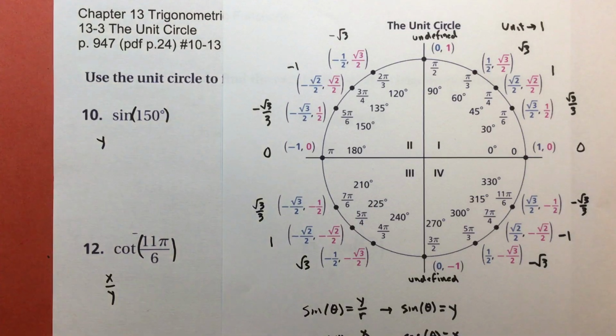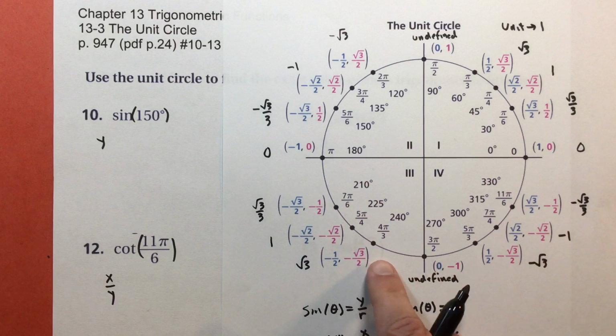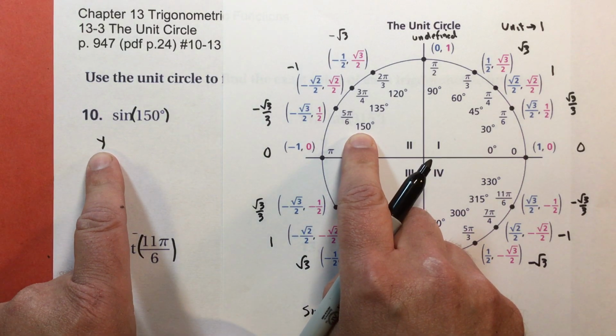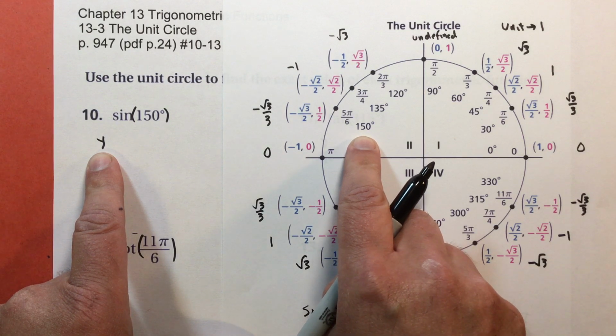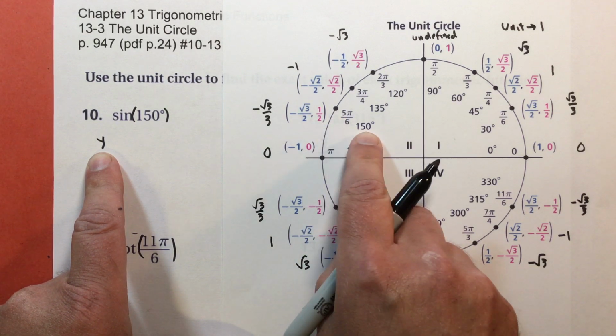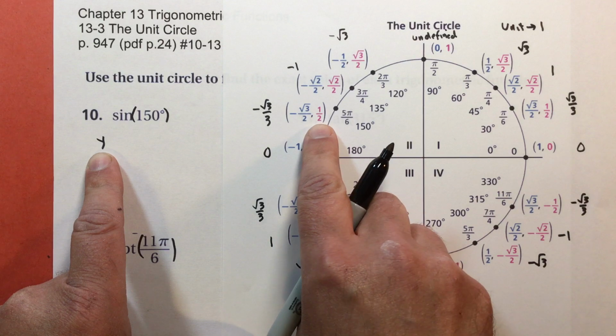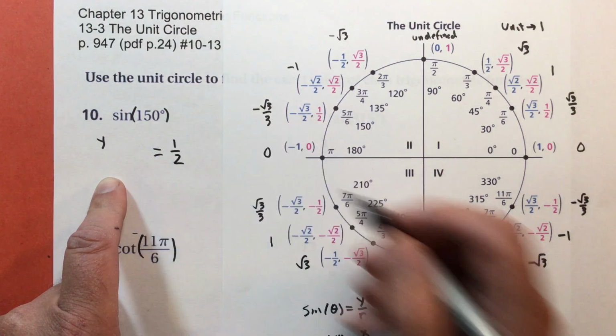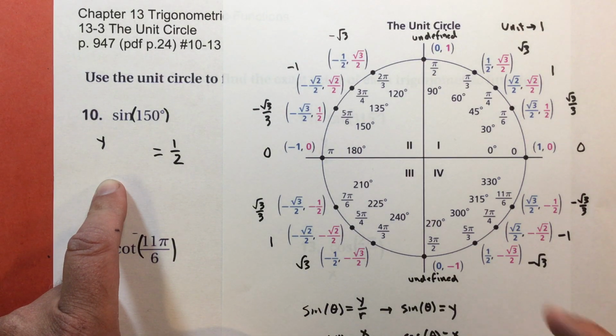All right, so let's find 150 degrees. I go around, 150 degrees is right here. The sine is the y-coordinate. The y-coordinate of the point that goes on the unit circle next to 150 degrees is 1/2. So this is just equal to 1/2. And that's all you gotta do. Find the y-coordinate.